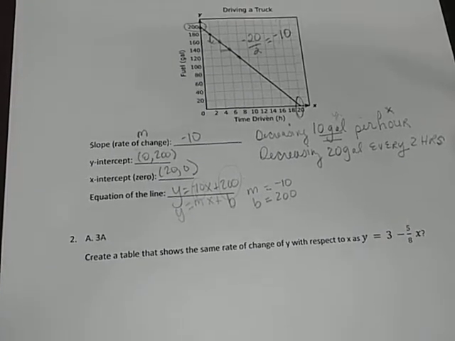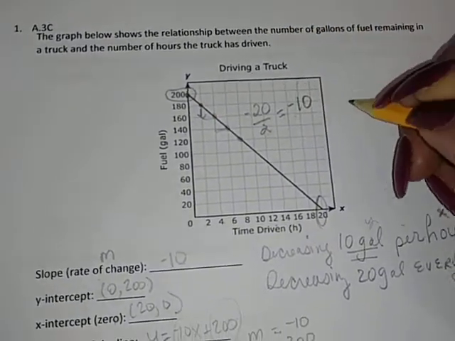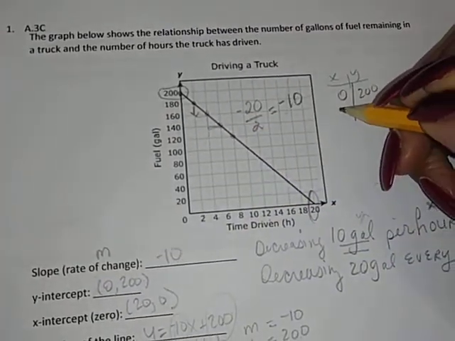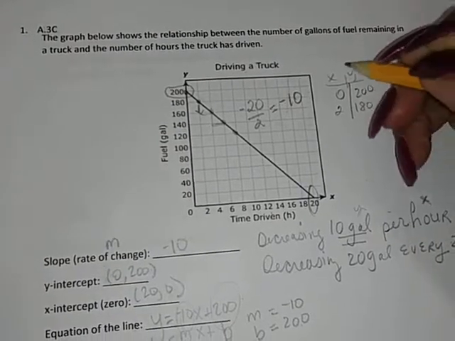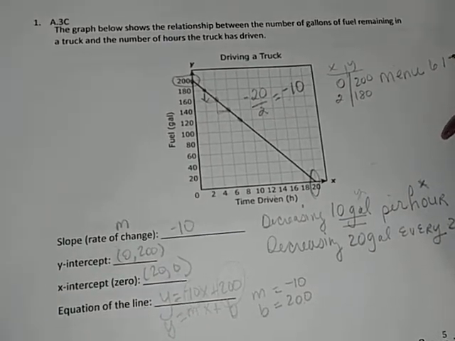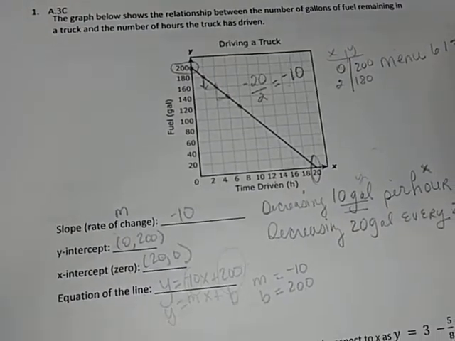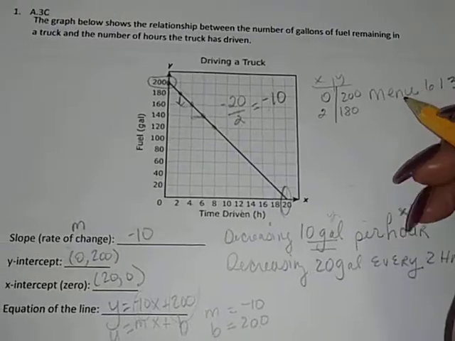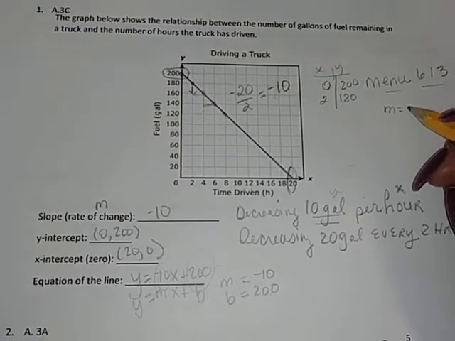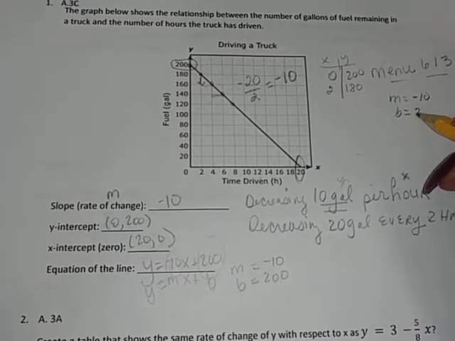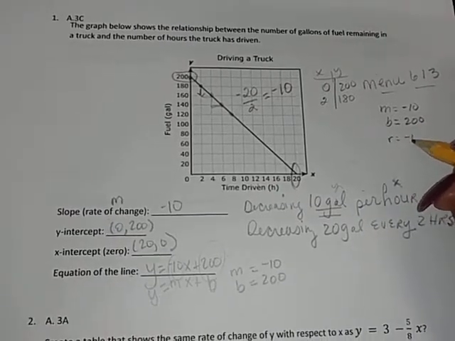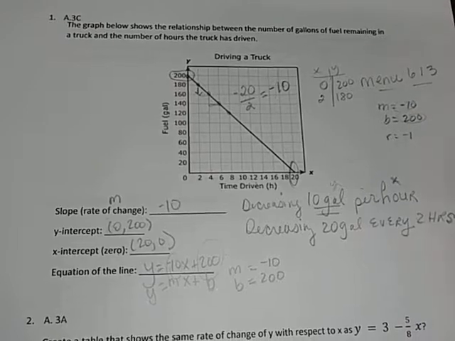So, we could have also taken these points, made a table, only need 2, put this in the calculator, and then the calculator would have said m is negative 10, b is 200, and then it's going to say r is negative 1. So take that m and that b, plug it in.